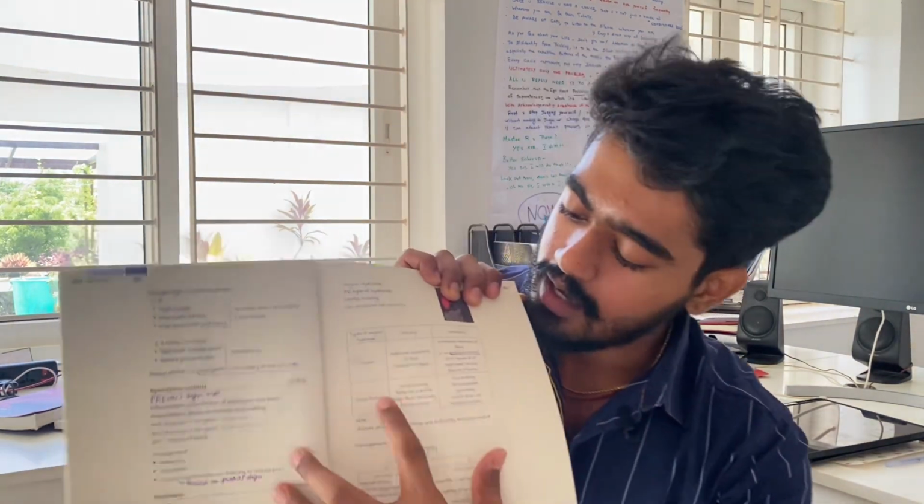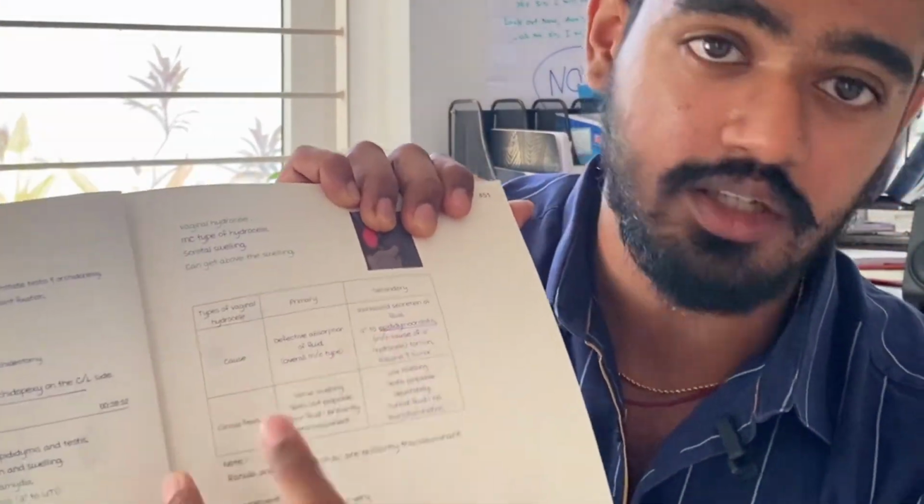For example, one of the most important causes of secondary hydrocele is epididymo-orchitis. I'm not able to remember this very easily. So I have underlined this single word alone. So the next time I am reading through this, I won't be reading the entire thing. I'll be reading just this, epididymo-orchitis. So I will recall, okay, secondary hydrocele is caused by epididymo-orchitis. I can recall. So this is a technique.